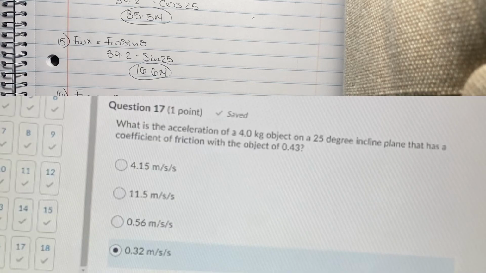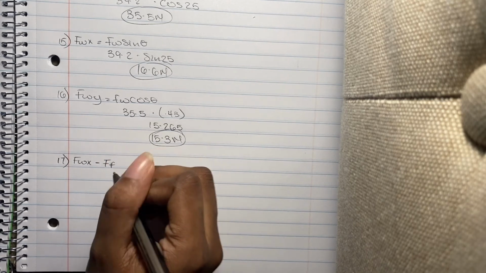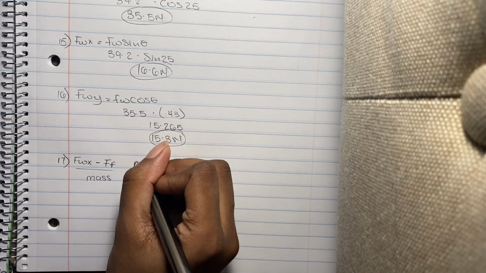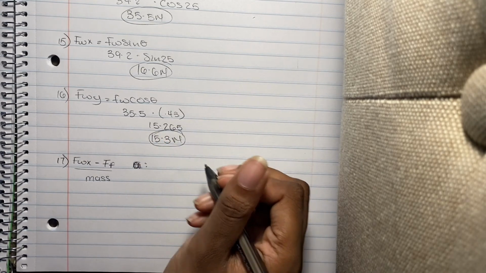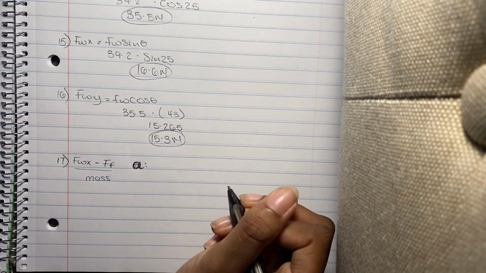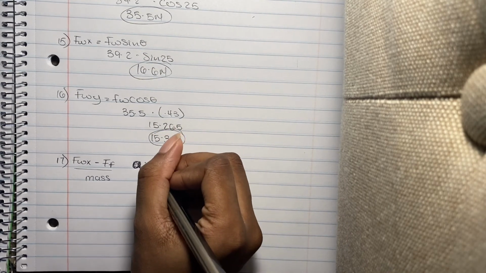Okay, so for 17, they're asking what the acceleration is. You want to take your FWX, because that is basically your net force when there is no friction. But there is friction in this case, so you want to subtract F of F, the frictional force, and divide by mass, because to find acceleration it's your F net over m.